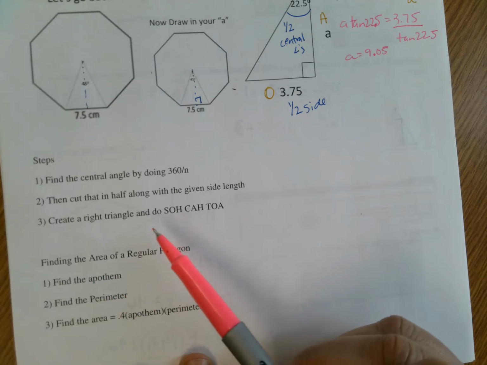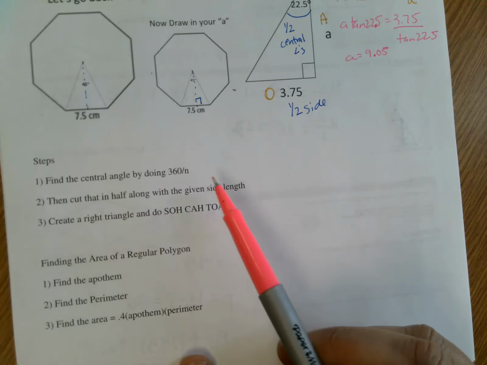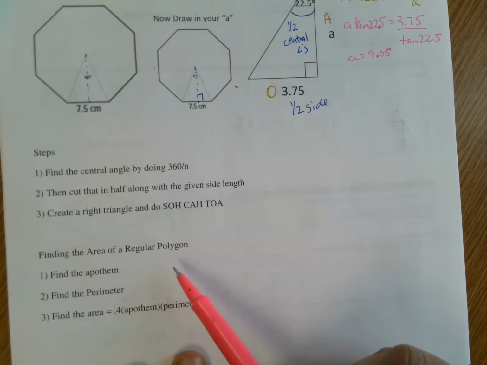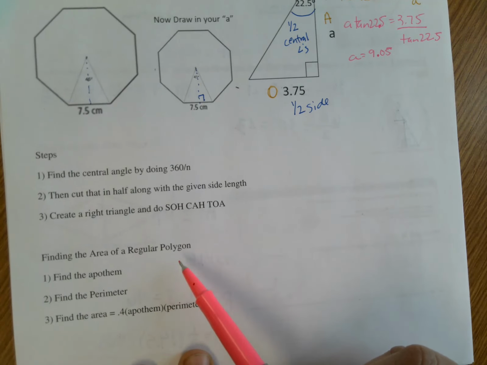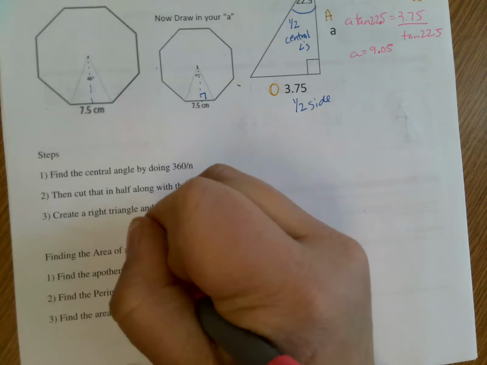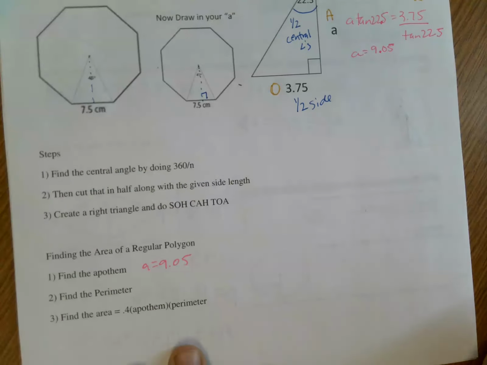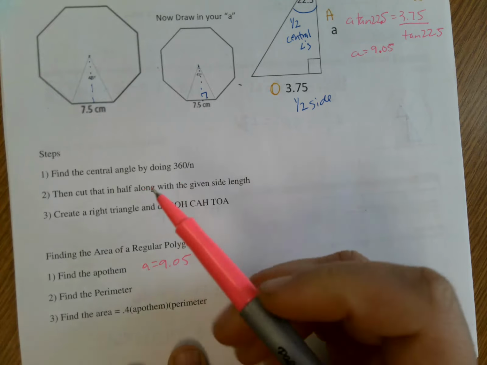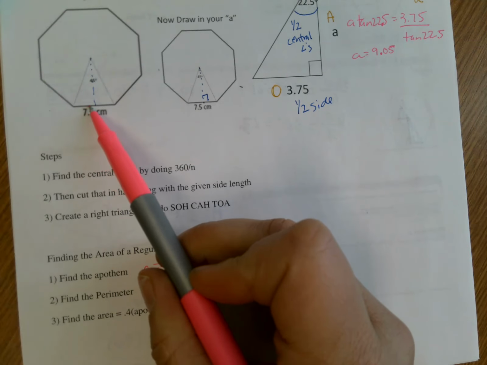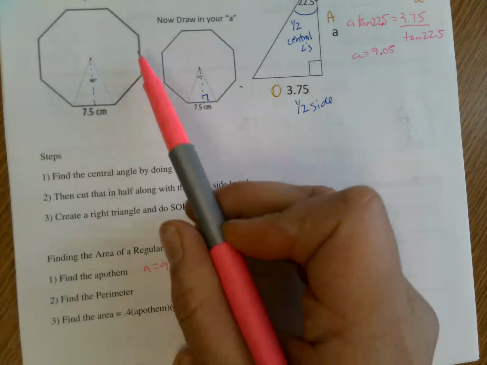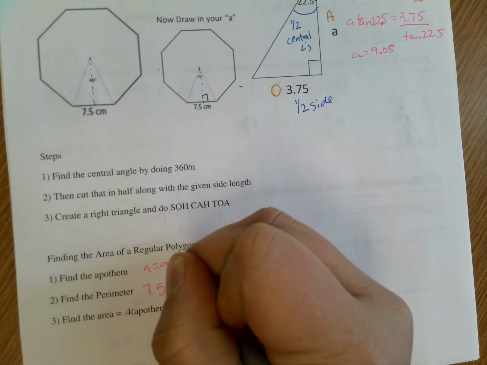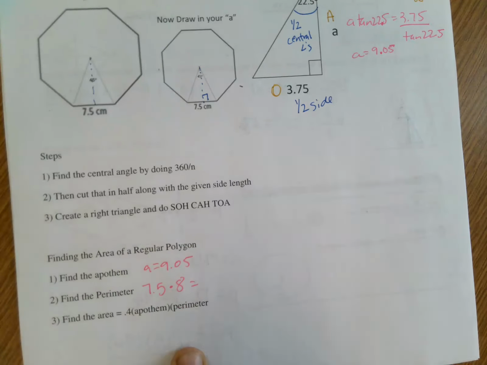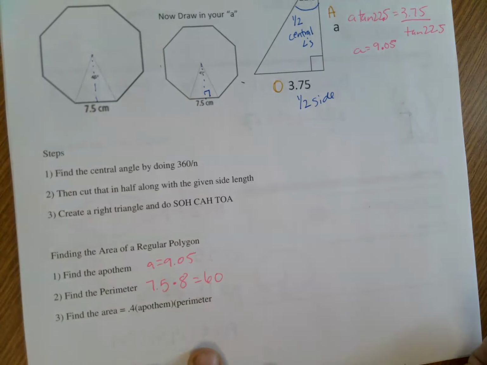So now when we're actually going back, so this was to find the apothem. Now we go back to what is the question actually asking? The question is asking to find the area of the regular polygon. So my apothem here, A, was equal to 9.05. My perimeter, remember, go back to the original problem. One side length is 7.5, and I have 1, 2, 3, 4, 5, 6, 7, 8. So you could do 7.5 plus 7.5 8 times, or else you could just multiply it by 8. Makes your life a little bit easier.